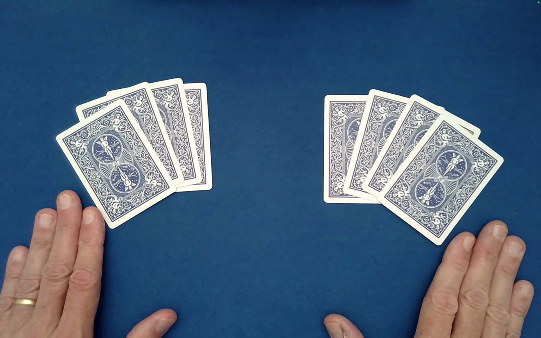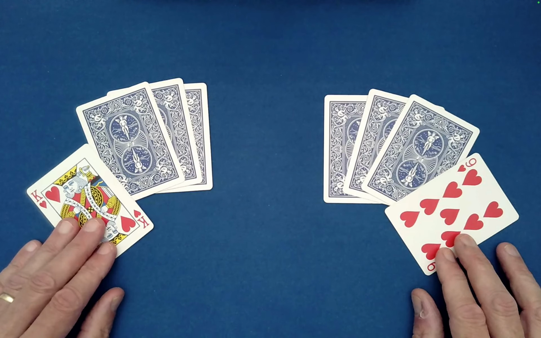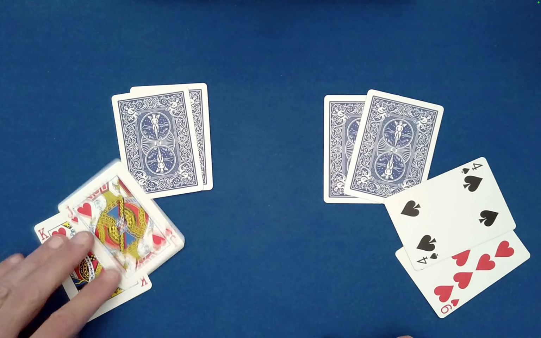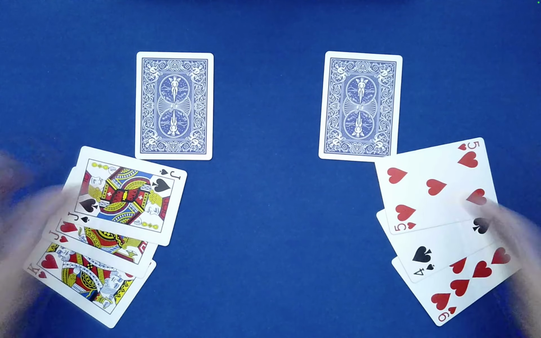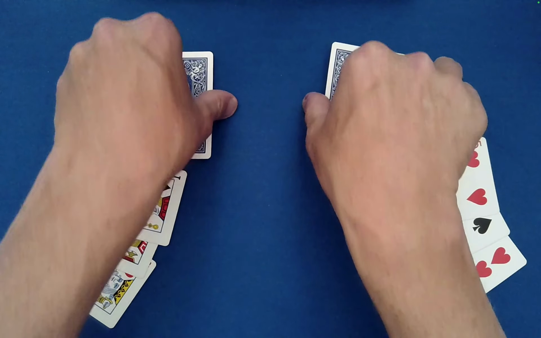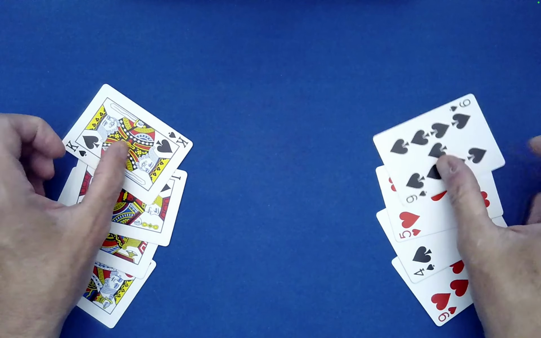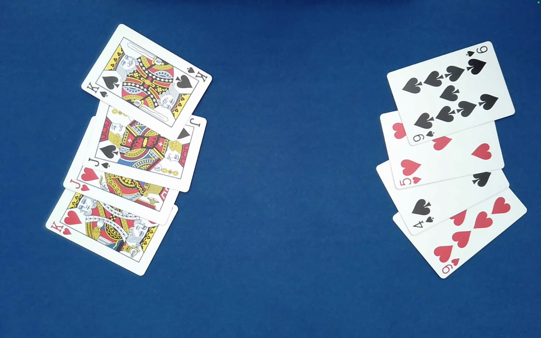So let's just take a look at what that might be. Oh, okay, well, King over here and a 9 over here. Oh, a Jack over here and a 4 there. Wow, that is looking extremely unlikely. Did we actually separate the face cards from the number cards? We did indeed. How in the world did you help me do that?